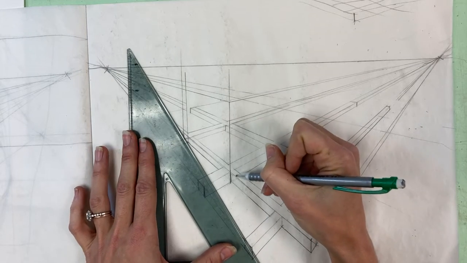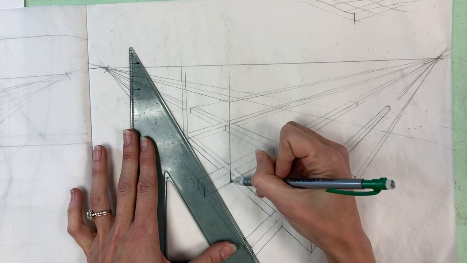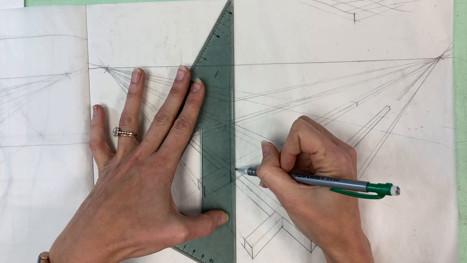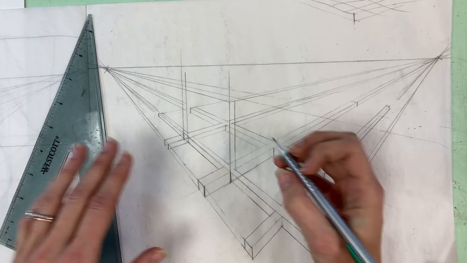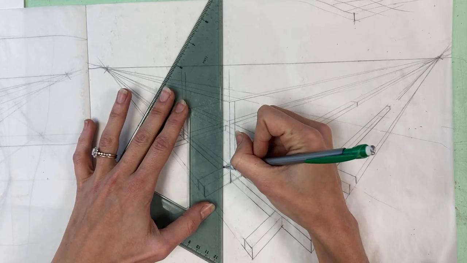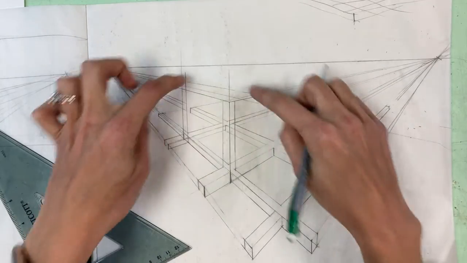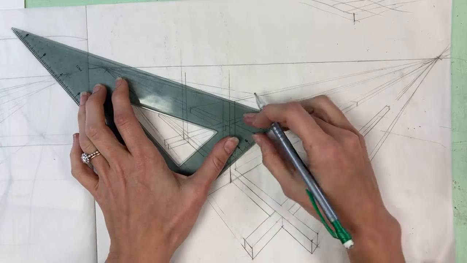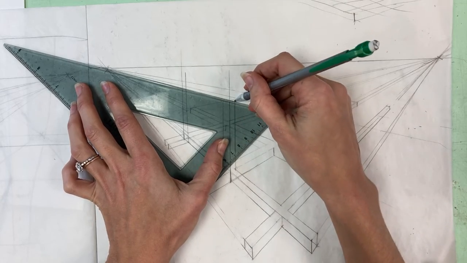What I'm doing right now is finishing this box. Or another way I could say this, elevating, changing the elevation of this so that it comes up. I'm thinking about it as a three-dimensional box. So if this one is just flat, this one is going to come up and be a whole box.